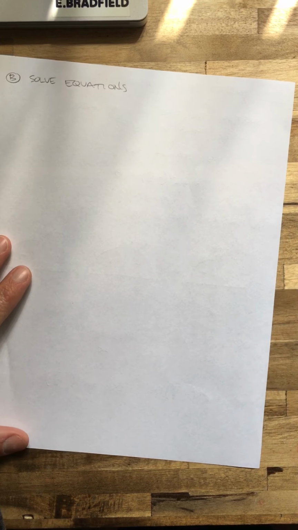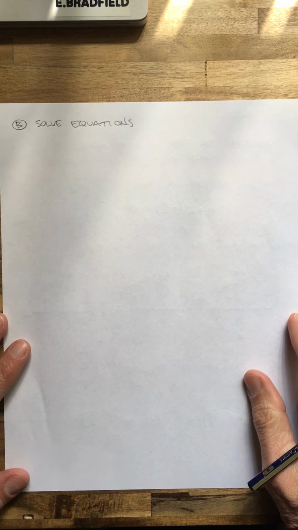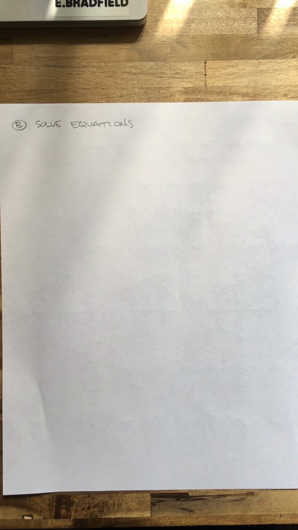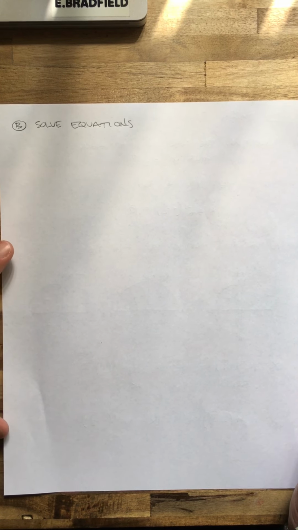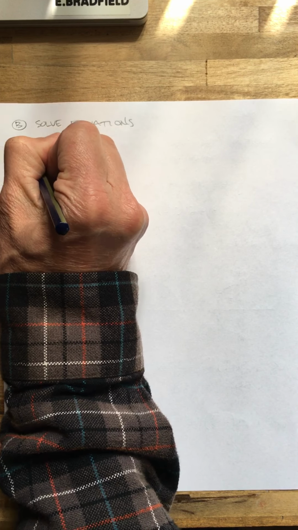Alright guys, here is the last little bit. In this part we are going to solve equations. Alright, so let's not waste any more time. Here we go. Here's our first example.